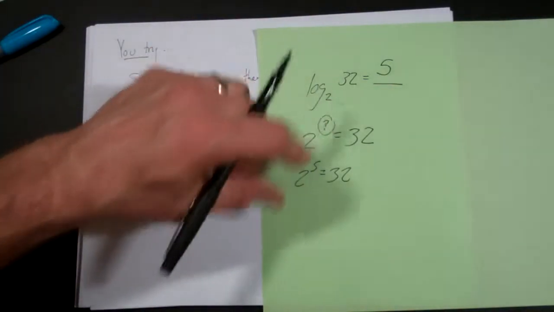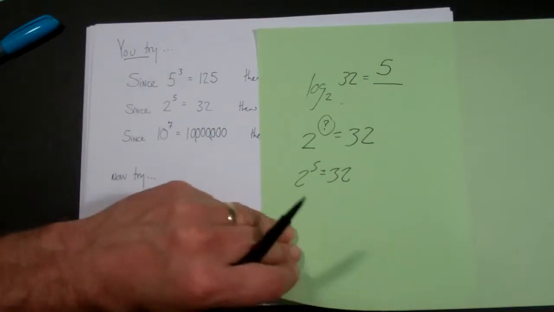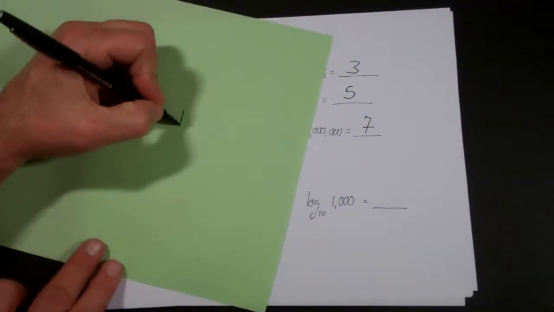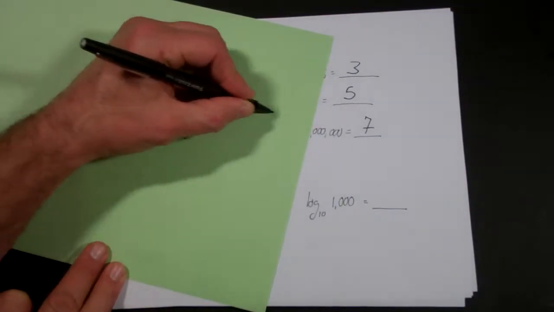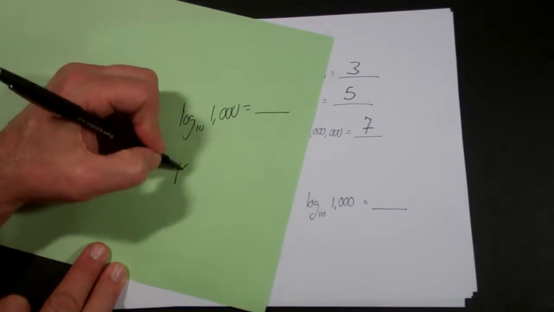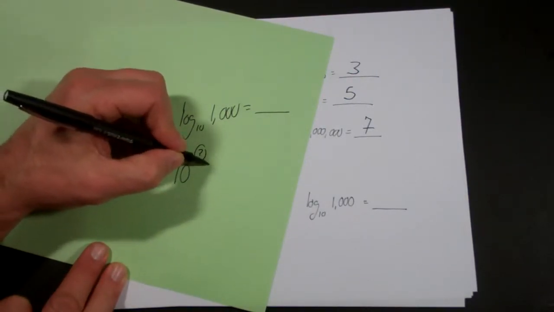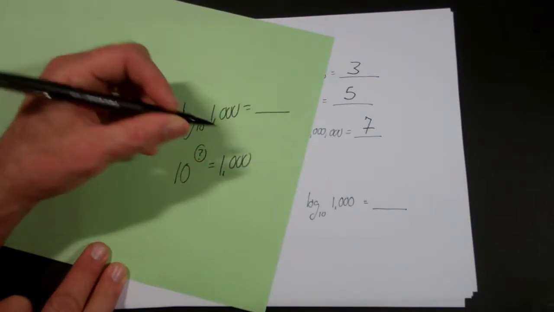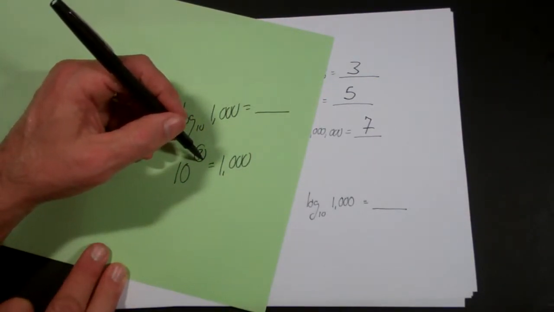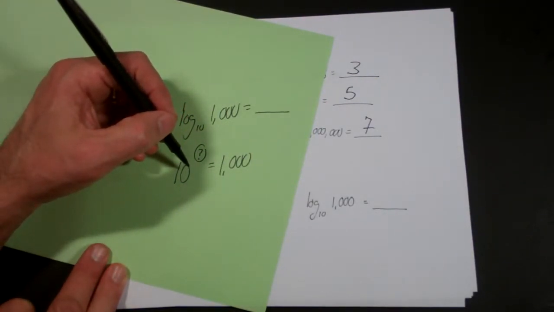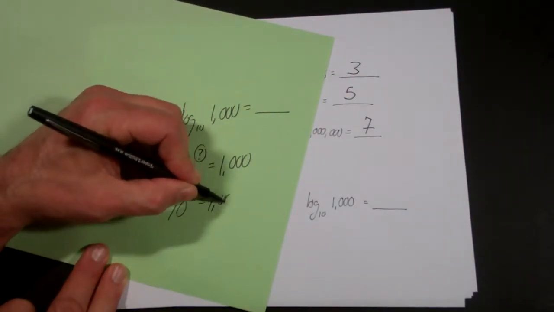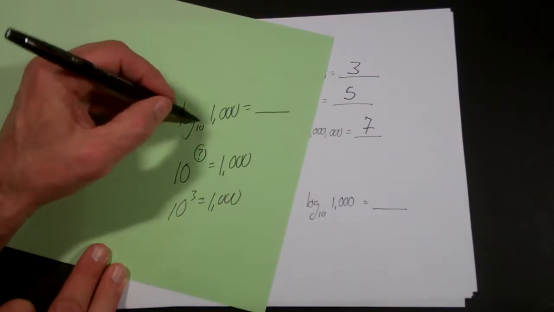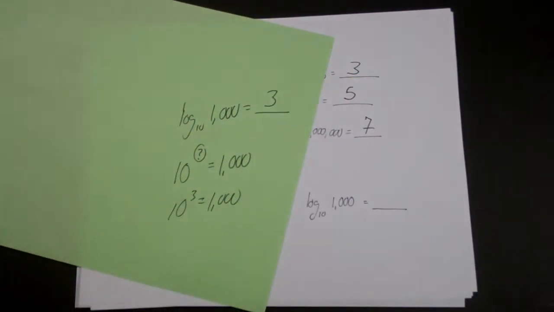This is called the question mark in the circle method. Let's do the next problem. Here we have log base 10 of 1,000 is equal to blank. So we go 10, question mark, is equal to 1,000. And you go, 10 to what power is 1,000? Well, 10 times 10 is 100, times 10 is 1,000. So 10 to the 3rd is 1,000, which means the 10th log of 1,000 is equal to 3.